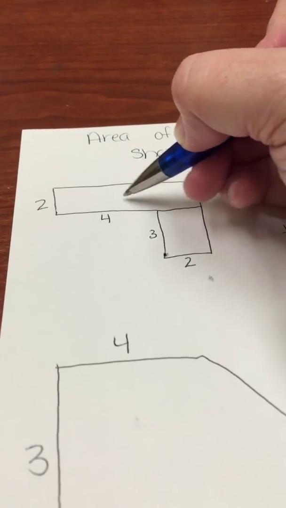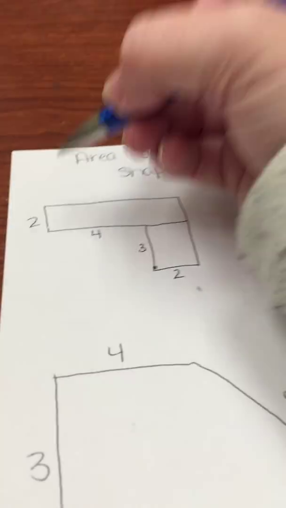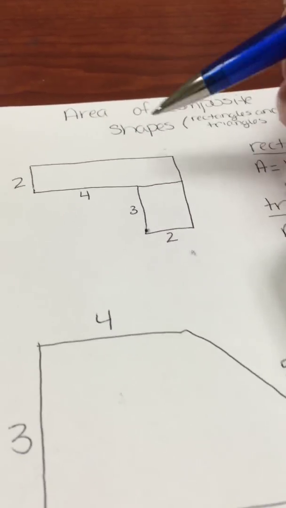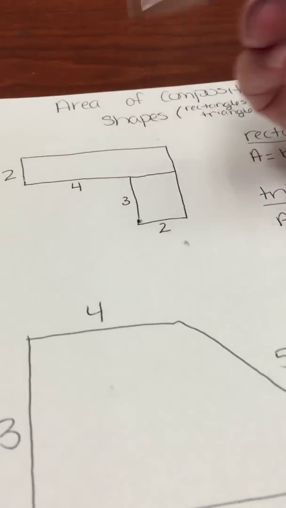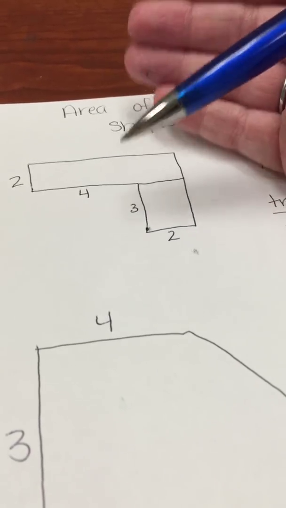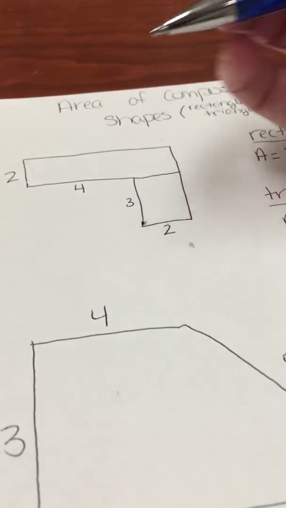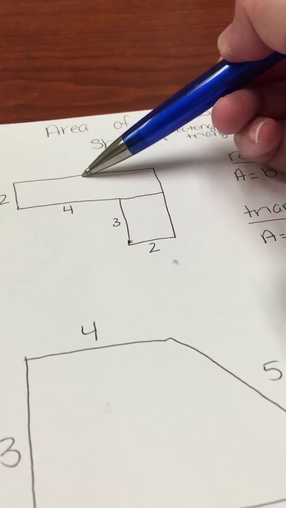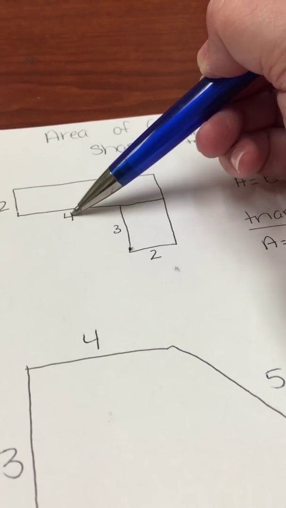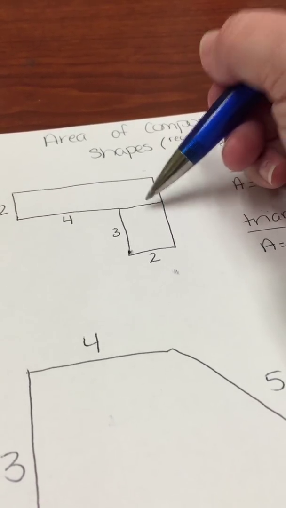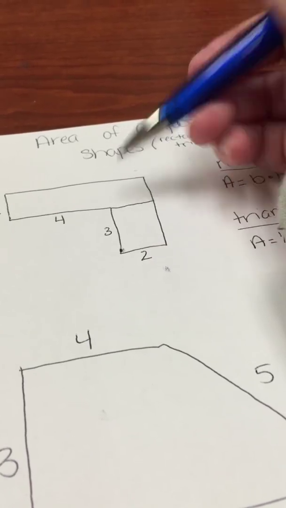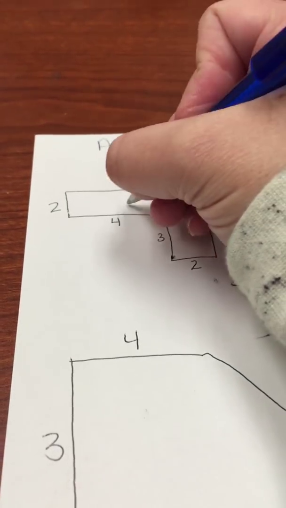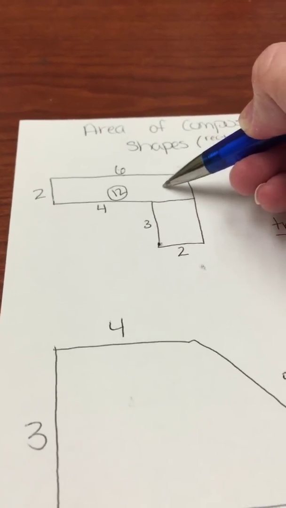I'm going to focus first on rectangle 1. So I need to know the base and the height. Well, I have my height of 2, but my base length is not labeled. When you don't know the base length or a length of any side, what you should do is look to the opposite side to see if you can find the measurement there. Well, the opposite side here we can assume is congruent to this one. We know this piece of it is 4, and this piece must be 2, since this opposite side is 2. 4 plus 2 is 6. So our base is 6. 6 times 2 is 12. So the area of this rectangle is 12.